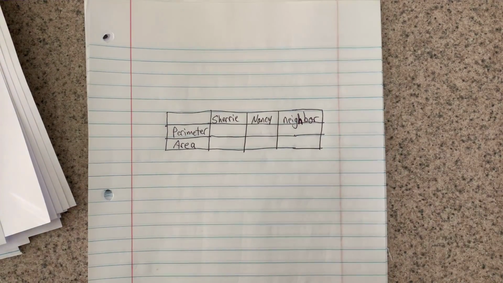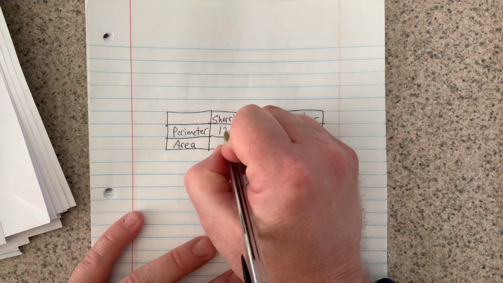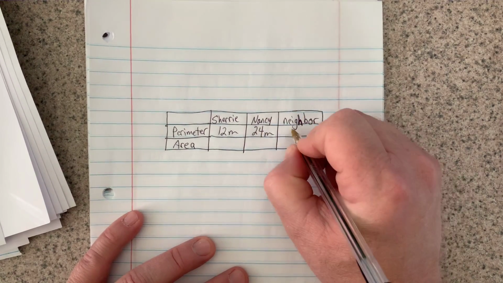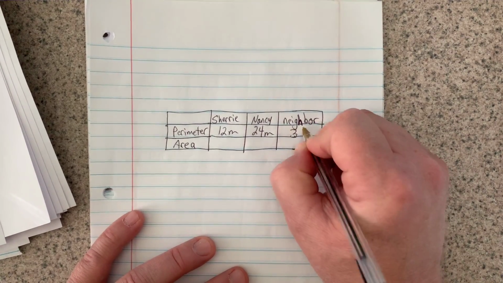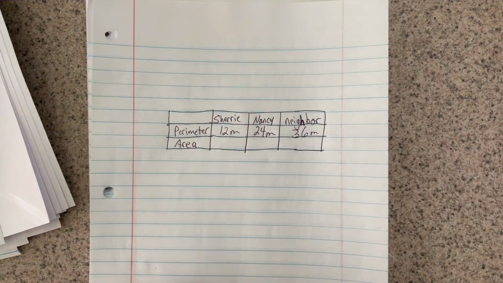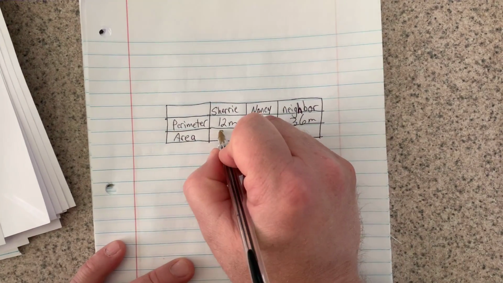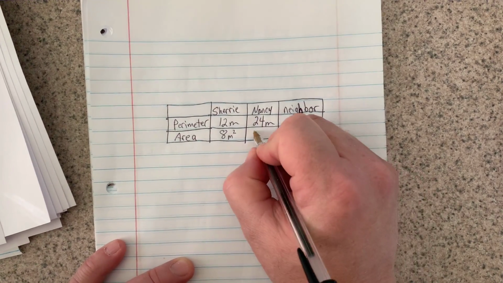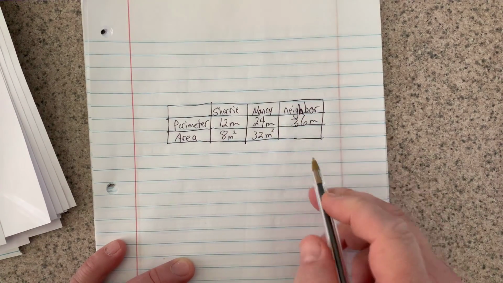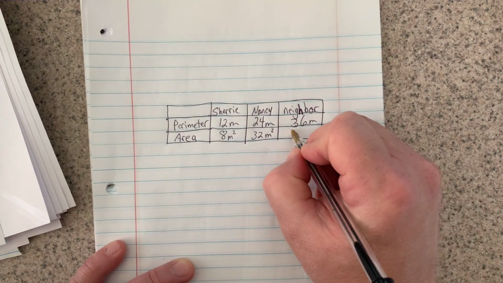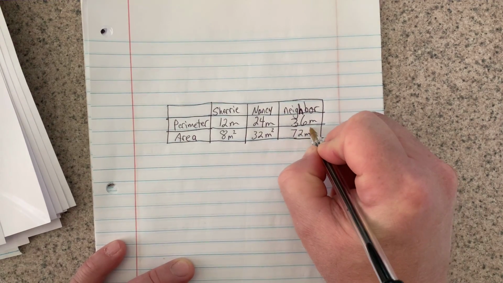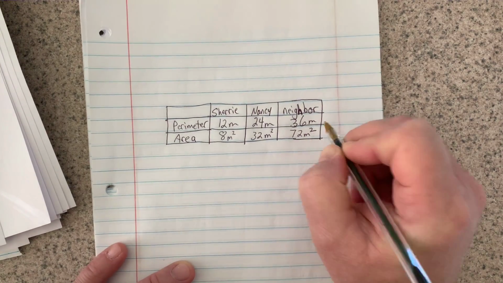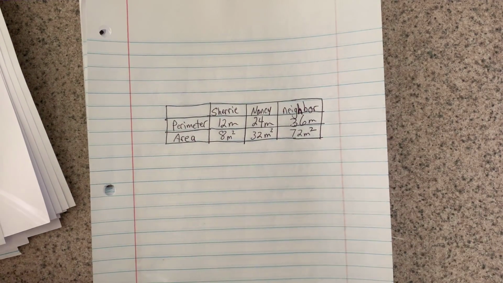So what was the perimeter of Sherry's? 12 meters, right? Good. Nancy's, 24 meters. Neighbor, 36. All right, good job. And then the area was 8 meters squared. And what was Nancy's? 32 meters squared. And then the neighbor's was 72 meters squared. Okay, good. So let's take a look here.